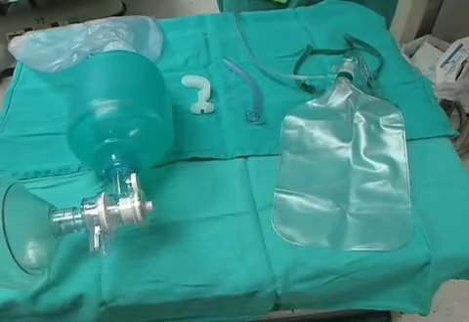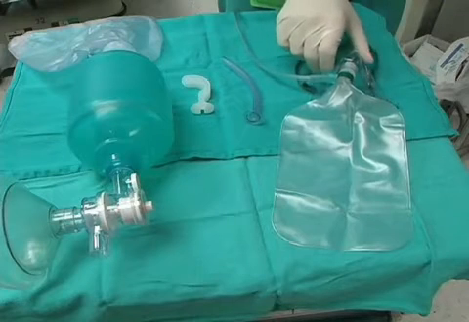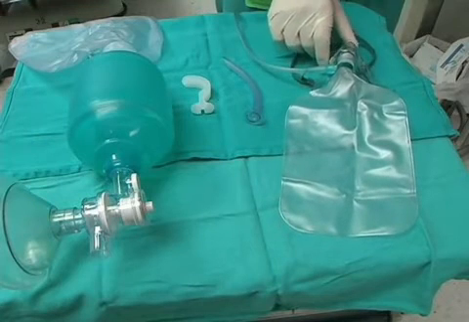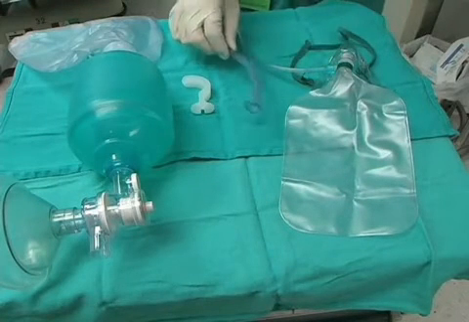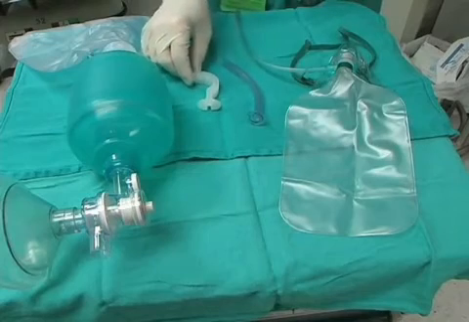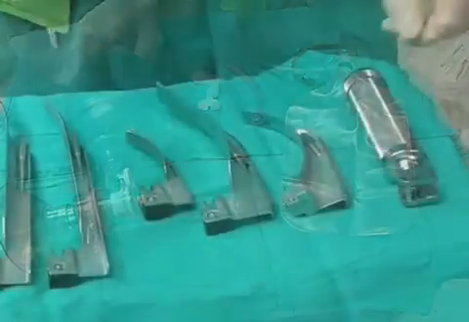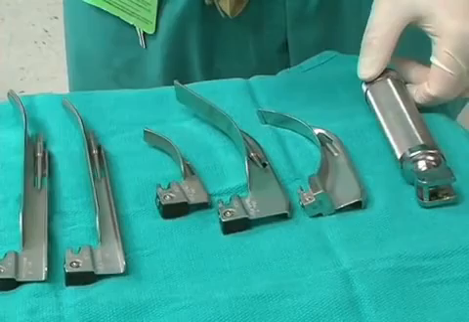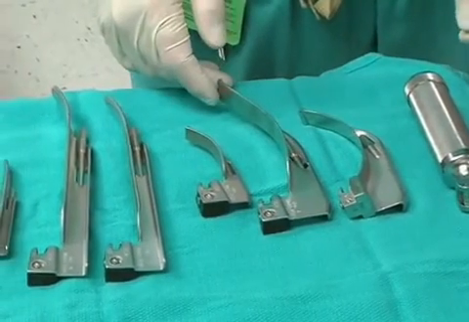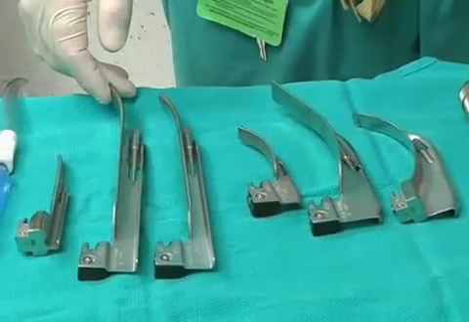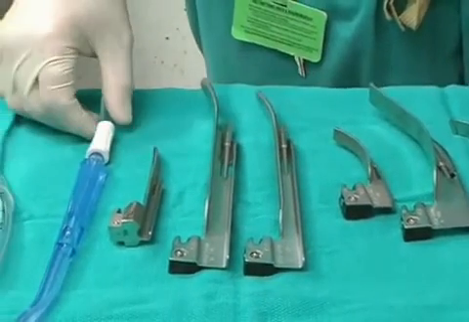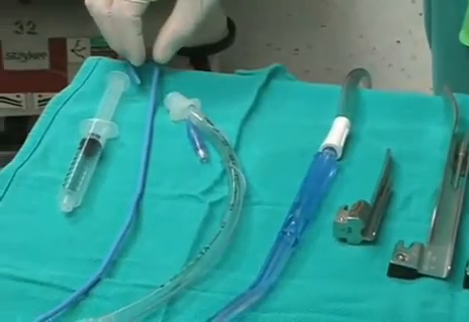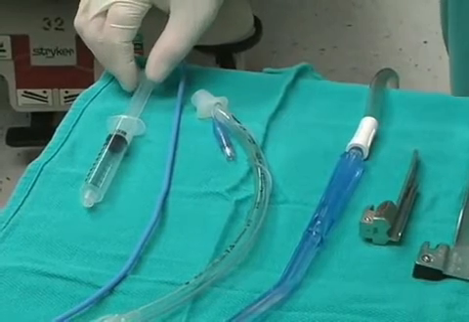Equipment should be accessible when needed. Equipment shown here includes pre-oxygenation equipment such as a non-rebreather mask, a nasal airway, an oral airway, and a bag valve mask device. Equipment for the actual intubation procedure is shown here, including a laryngoscope handle, several sizes of curved blades, several sizes of straight blades, the Yankauer suction, the endotracheal tube, a flexible wire stylet, and the syringe to inflate the cuff of the tube.